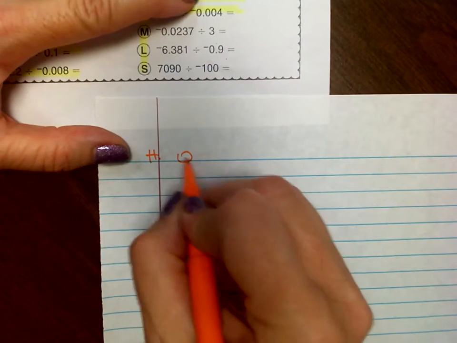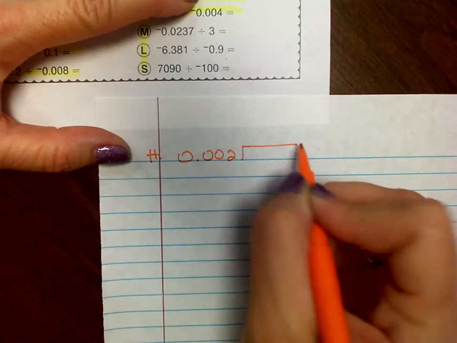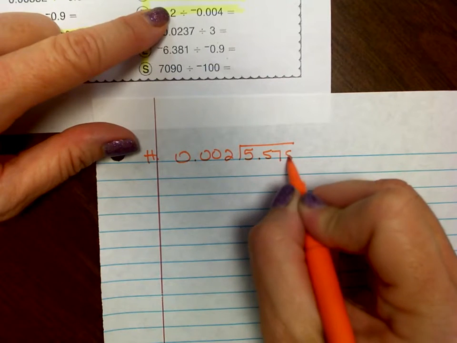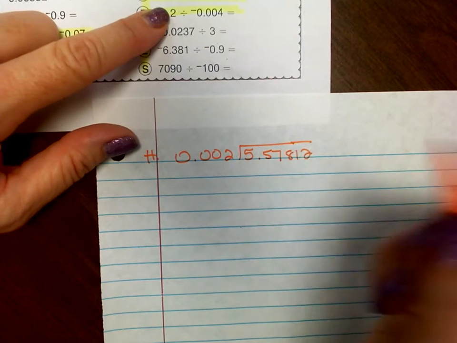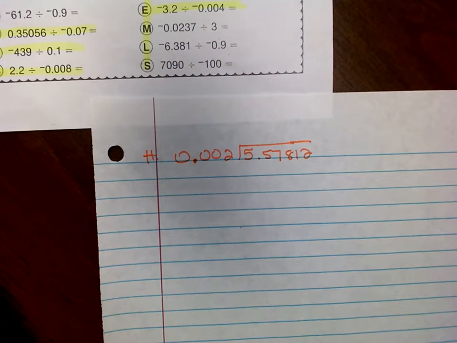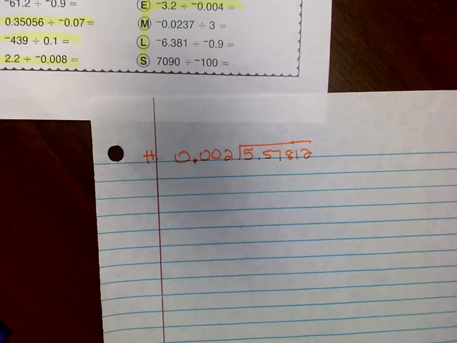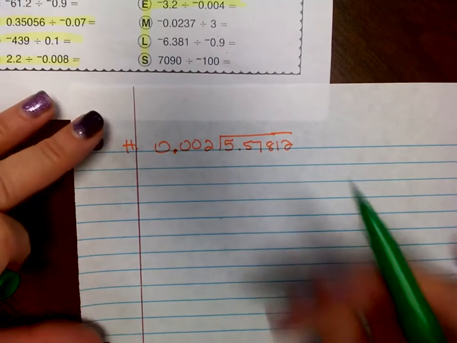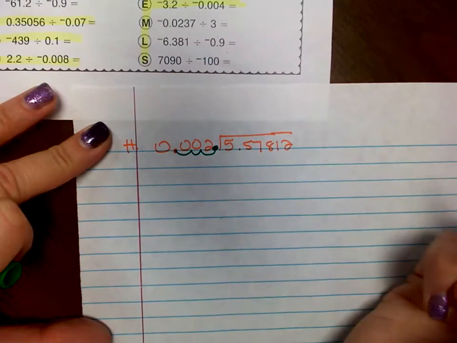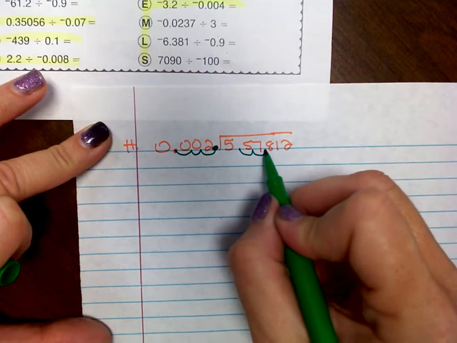Start with 0.002 and 5.57812. We're going to move this decimal. This one looks a little tricky. I say that just because it's really not. 1, 2, 3. There's your new decimal. 1, 2, 3.